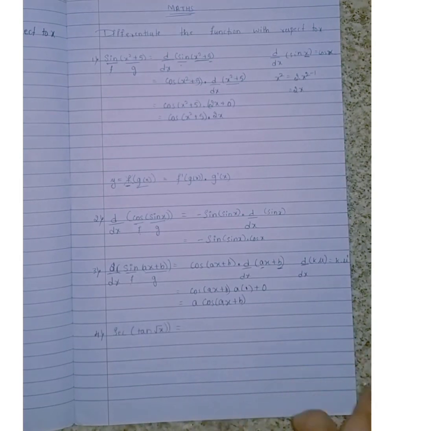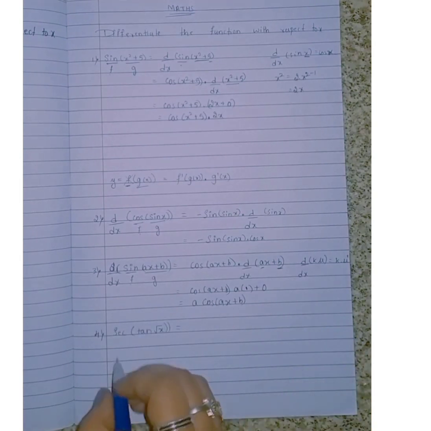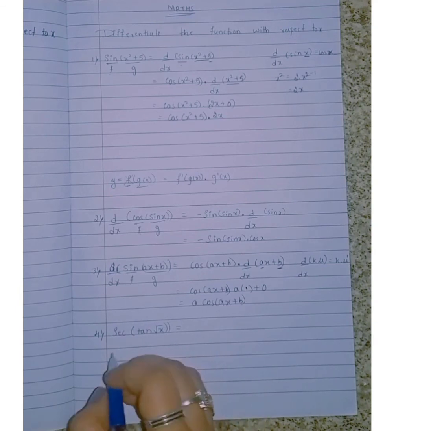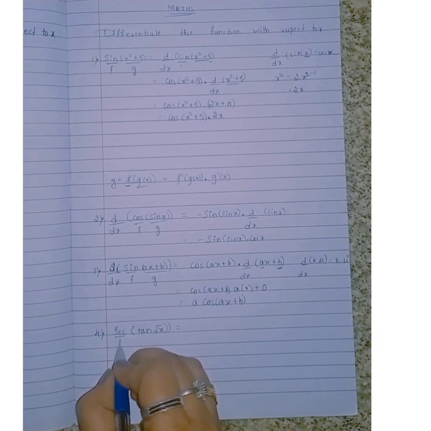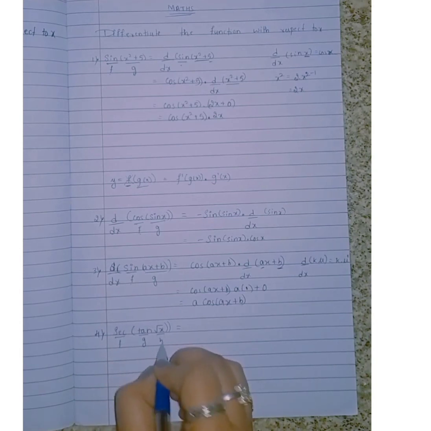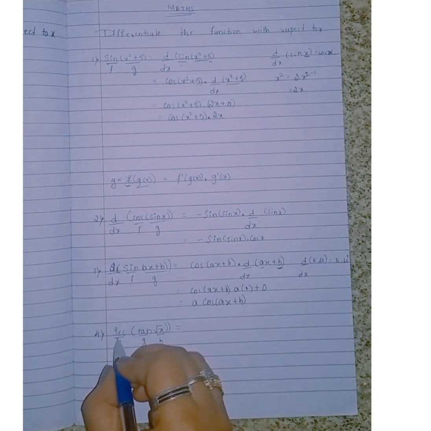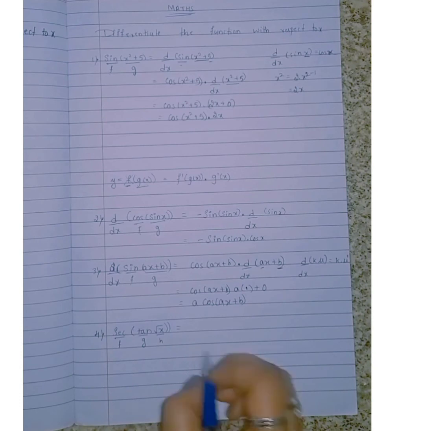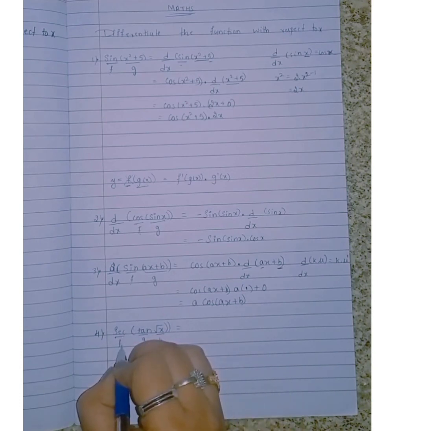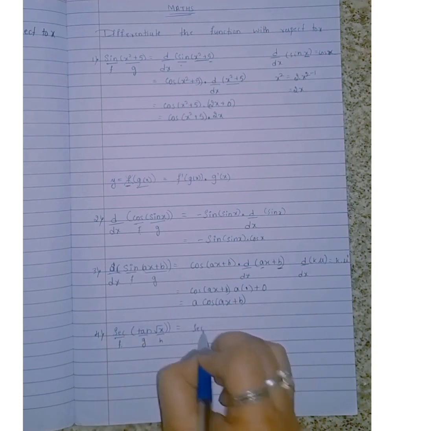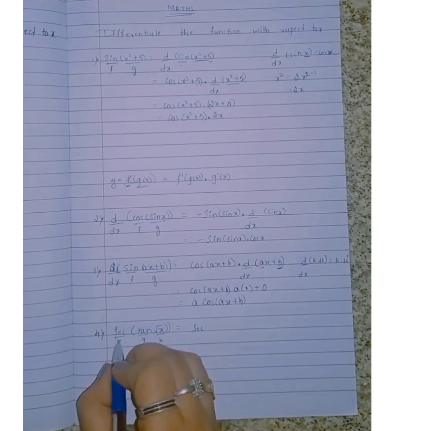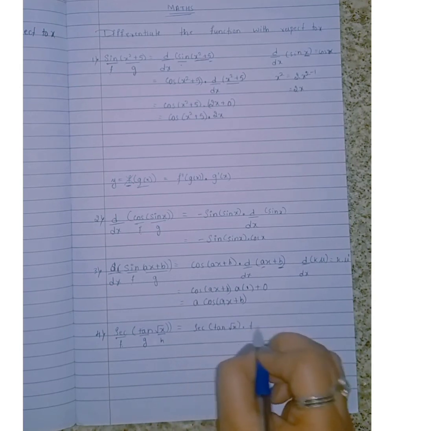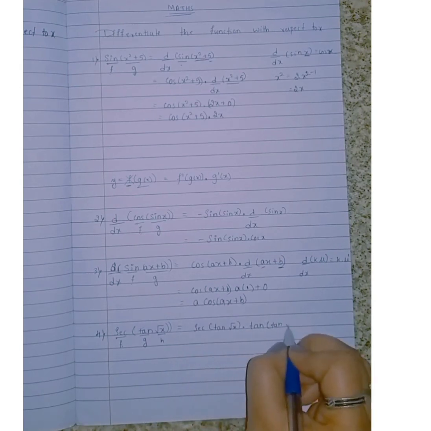Okay, now let's see the fourth question. The fourth question is differentiate secant of tan of root x. Here we can see three functions. Okay, a trigonometric outer function f, g and h. Here first we'll differentiate secant. Next is tan. Next is root x. Okay, so differentiation of secant we have seen. Differentiation of secant is secant x into tan x, right? So secant, in the place of x, secant of tan root x into tan of tan root x.